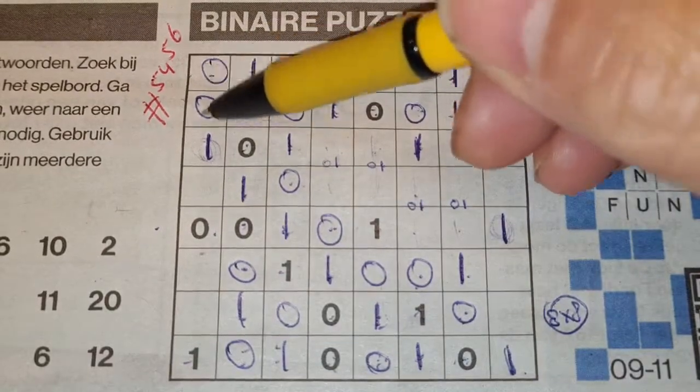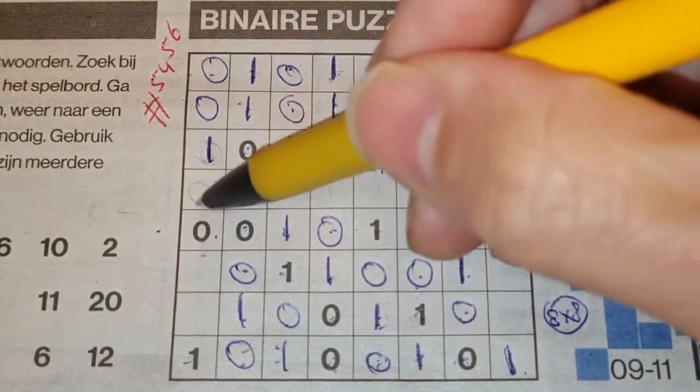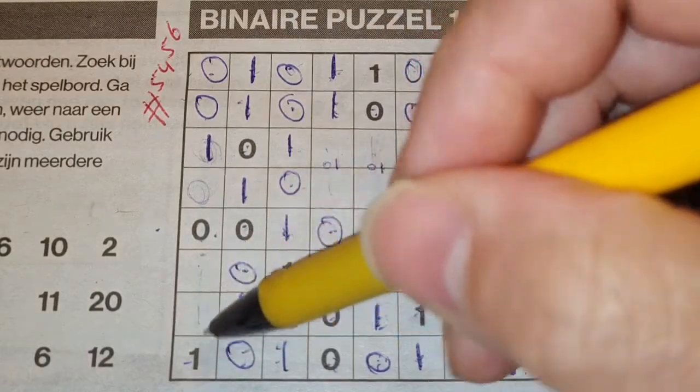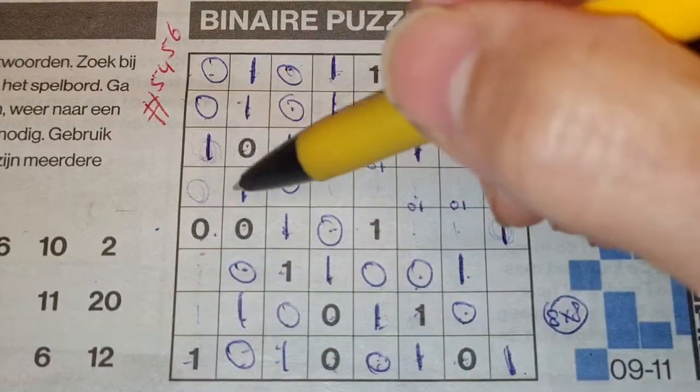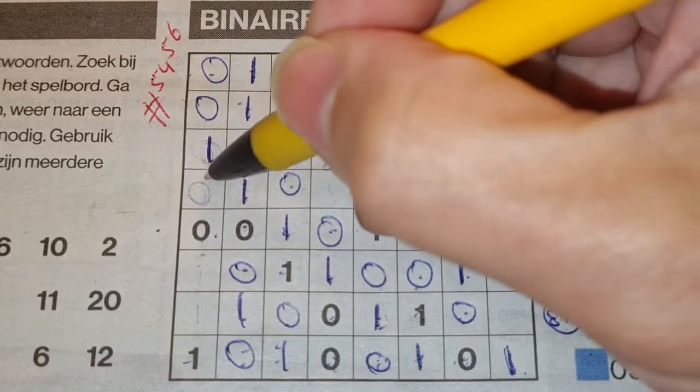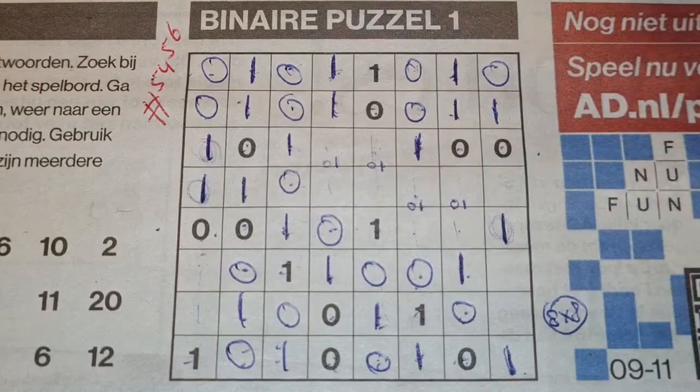We have here 3 O's. If I place number 4 here, then we have 3 ones in a row in this column. Not allowed, one of the rules. So this cannot be an O. This should be a 1 then. Okay.